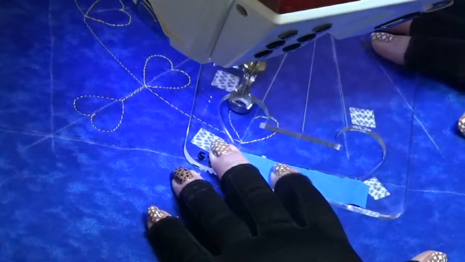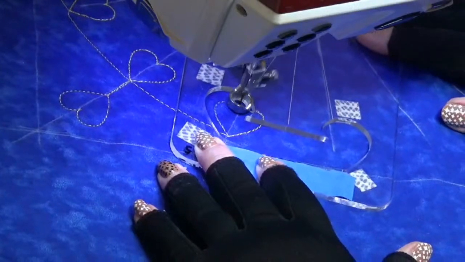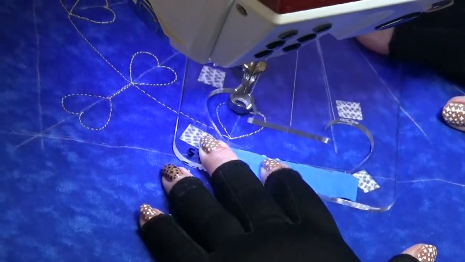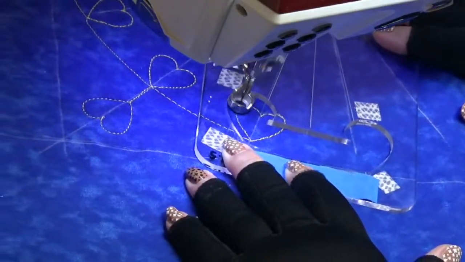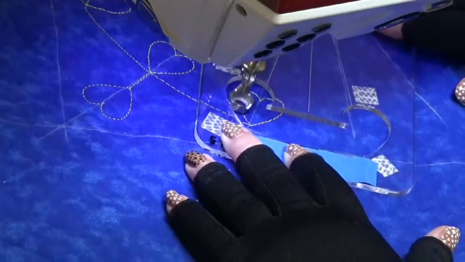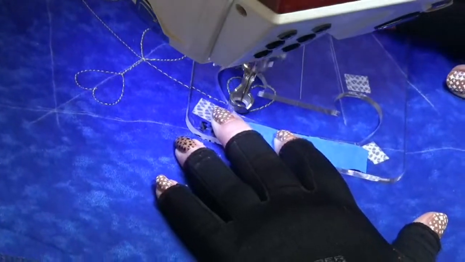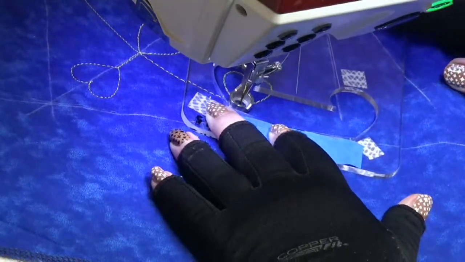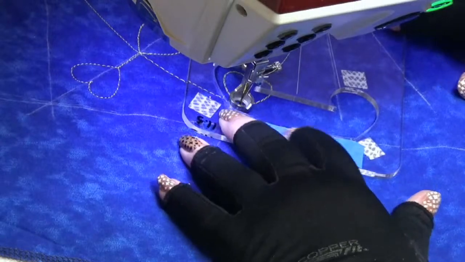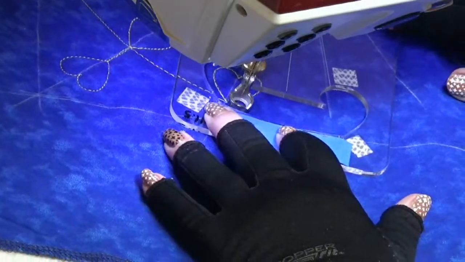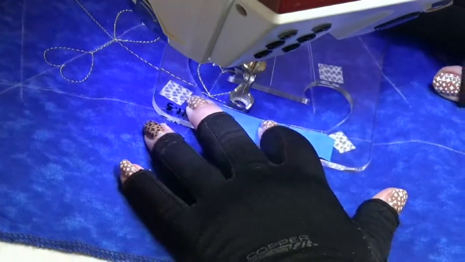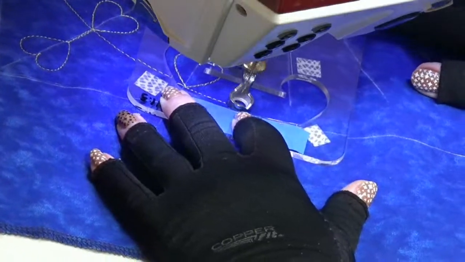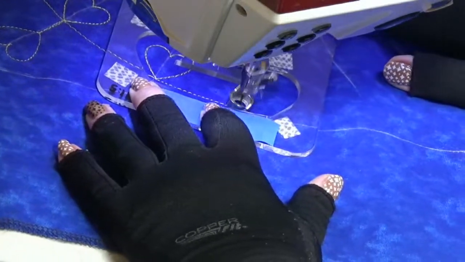I think I'm going to have to change my needle. Let's see what happens. If it does it again, we're going to have to change the needle. I don't like it when I can't stitch at a little faster speed.